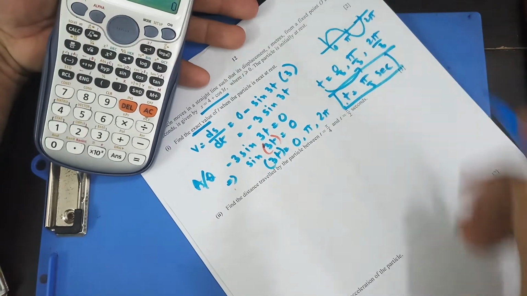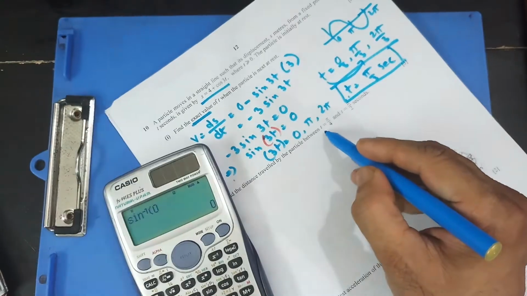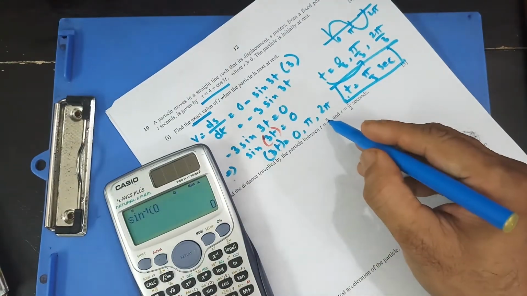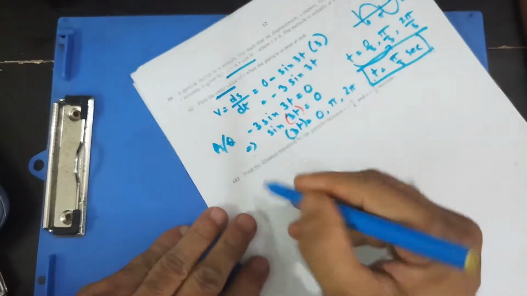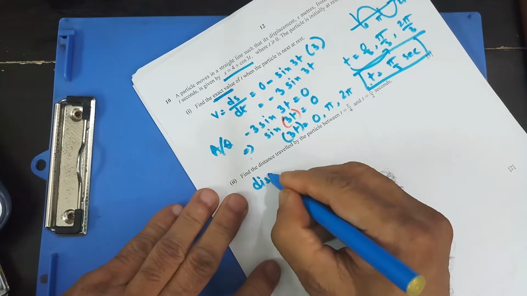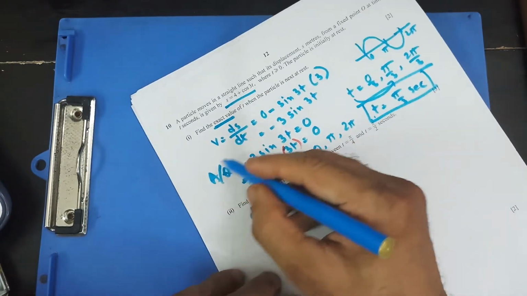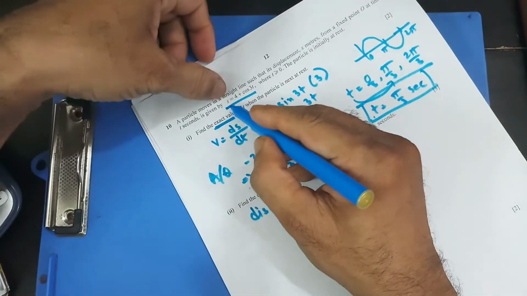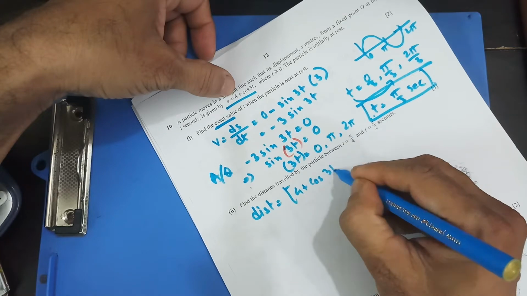That's your final answer. Okay, find the distance traveled by the particle between t equals pi/4 and t equals pi/2. Okay, so they are asking for distance. Required distance. Now you can write down distance as the integral of v, and if you integrate, you're going to get this one, 4 plus cos 3t.